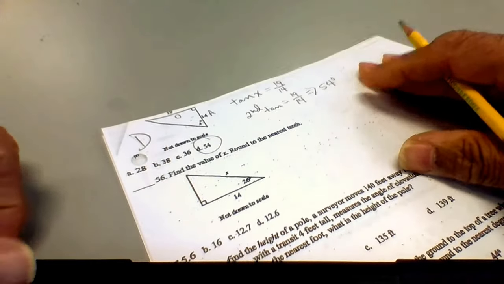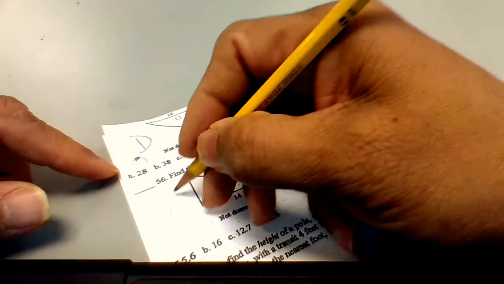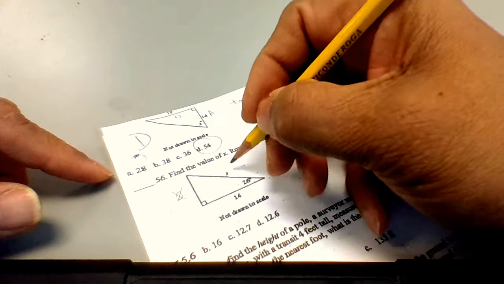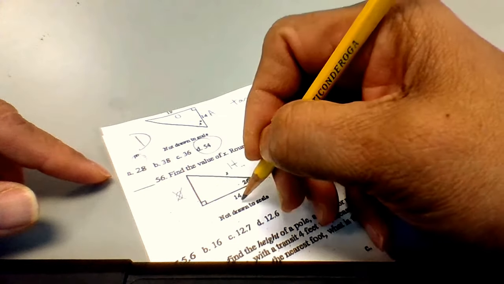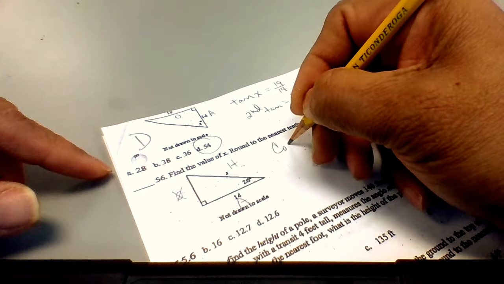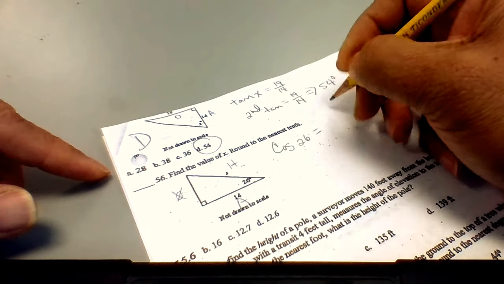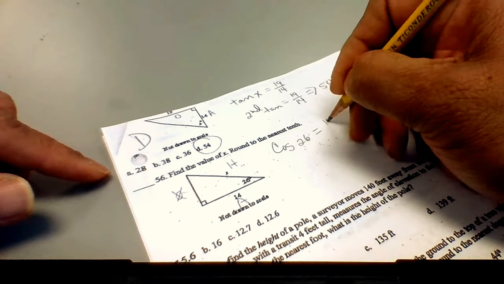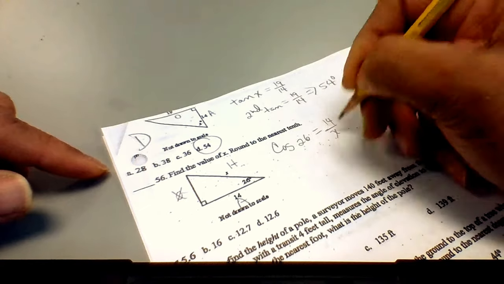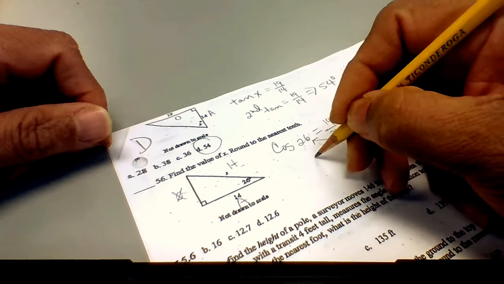Find the value of x, rounded to the nearest tenth. All right, so there's nothing opposite. I have the hypotenuse and I have the adjacent. So that's the cosine. So the cosine of 26 degrees is equal to the adjacent, which is 14, over x. X is on the bottom, so you switch these two.